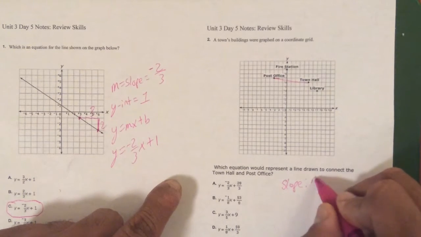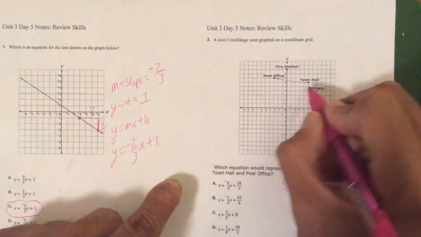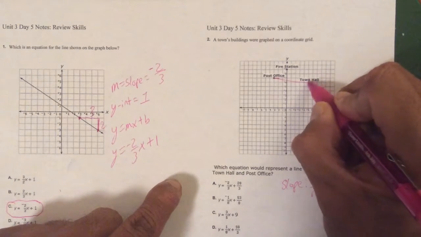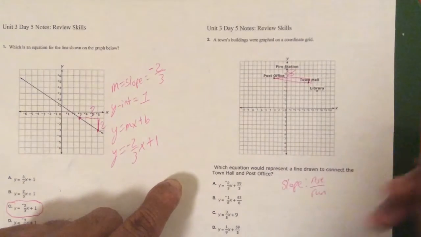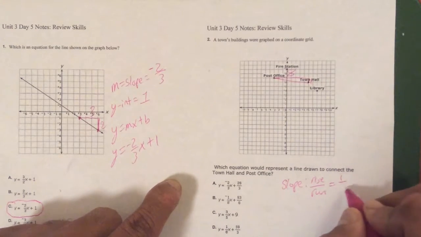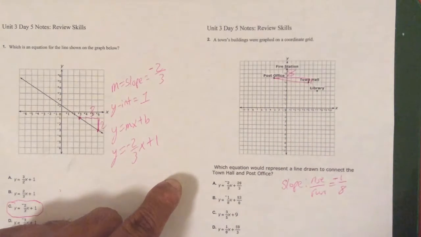Now the slope, remember, is the rise over the run. So choose 2 points that work. So I'm just going to use the 2 points, the post office and the town hall. So that will be a rise of 1 and a run of 8. So basically it's a rise of 1 and a run of 8, and it's going downstairs, so it's negative. So which of these answers has a slope that is negative 1/8?